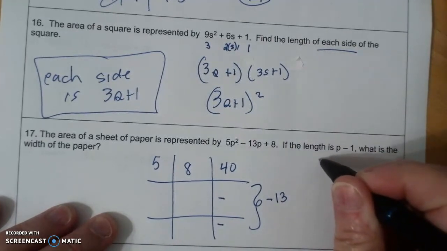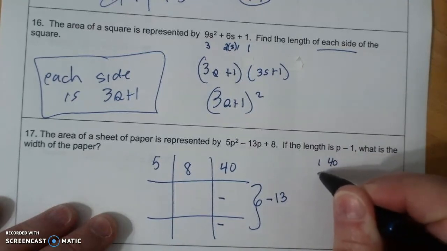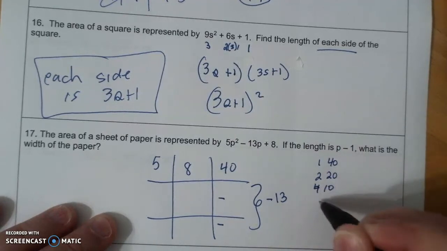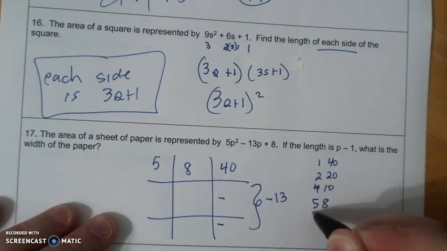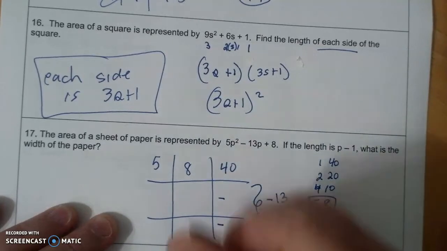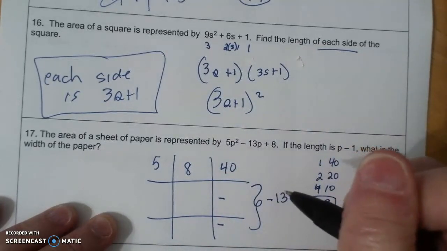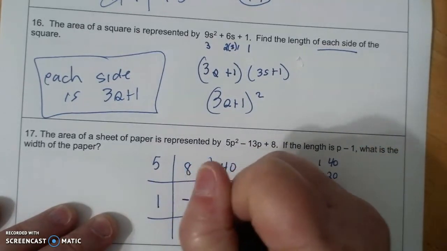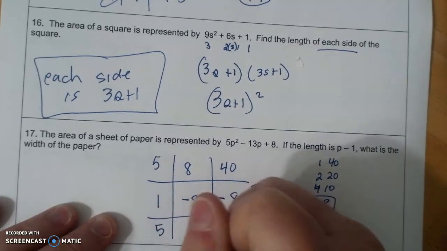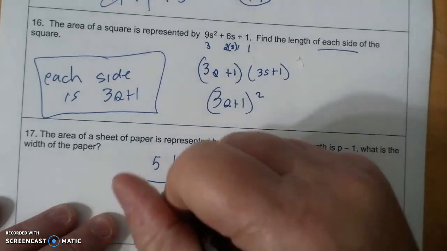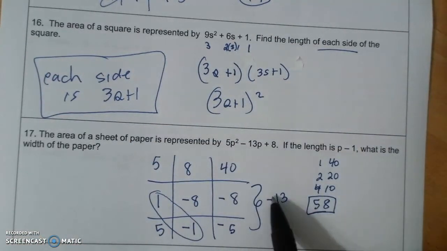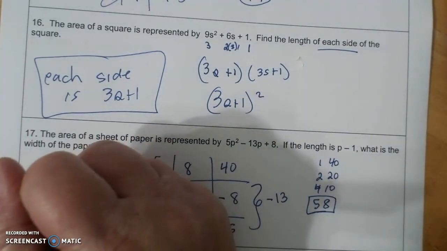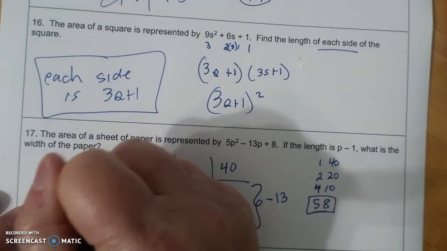And I know that it's 1 and 40, and 2 and 20, and 4 and 10, and 5 and 8, and there is my 13. So 8 and 5, and 1 and negative 8, and 5 and negative 1, and there's my p minus 1. So then the other side, what is the width? Is 5p minus 8.